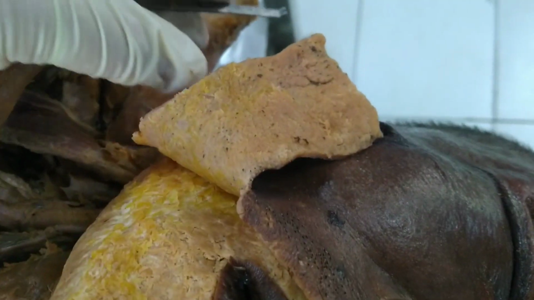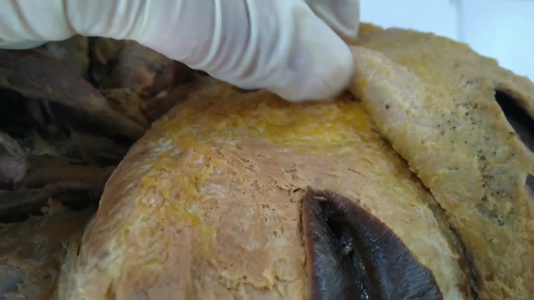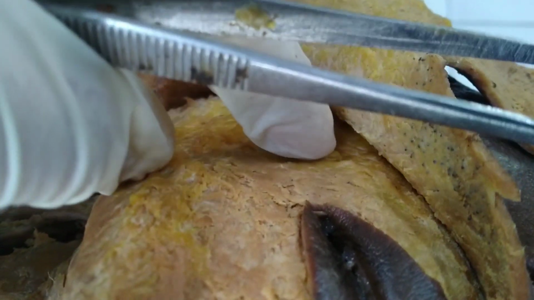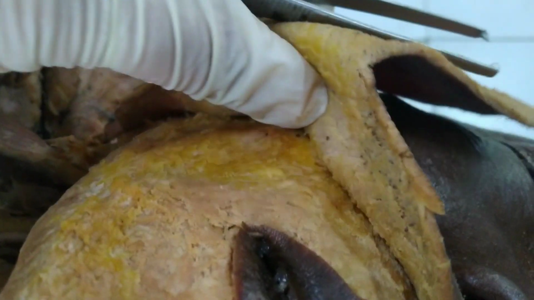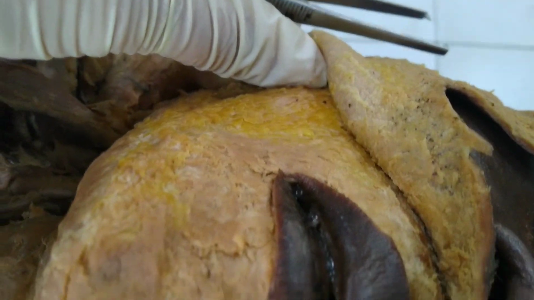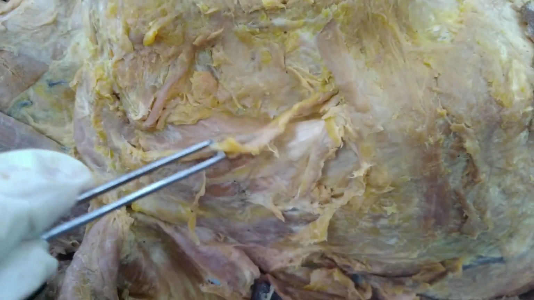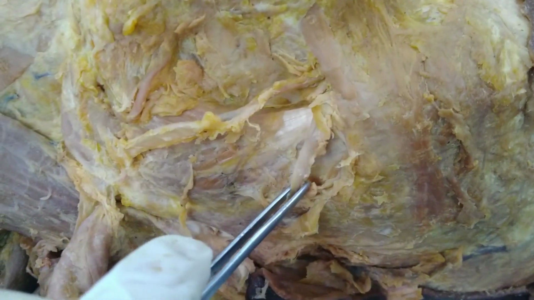Let me show you the same area on the other side. This one is not yet completely dissected. As you can see, you have a thick buccal fat pad right there. So we have to remove the fatty tissue and connective tissue before we can expose structures like the facial artery there, the facial vein, and Stensen's duct.